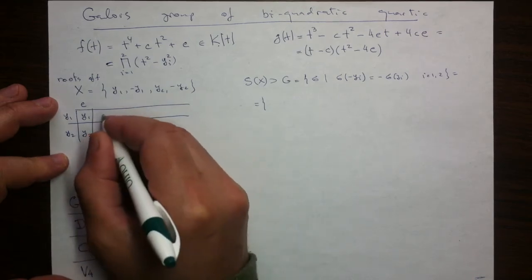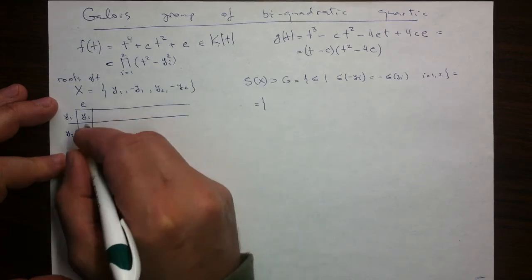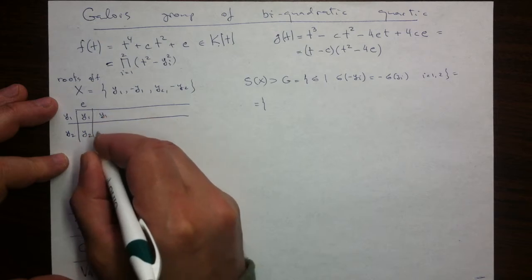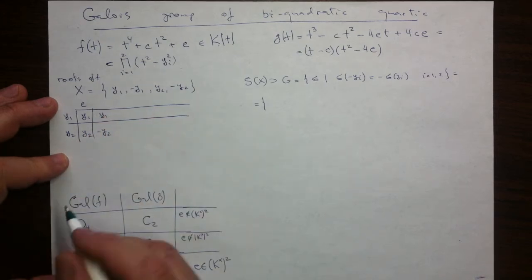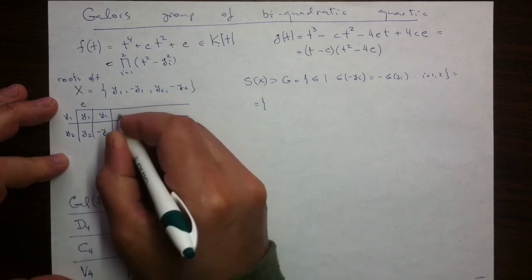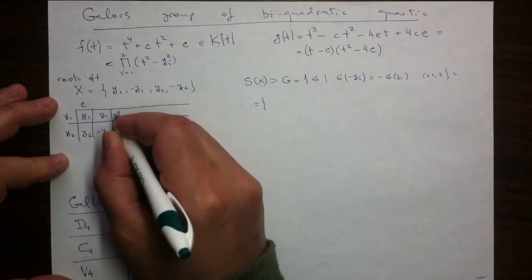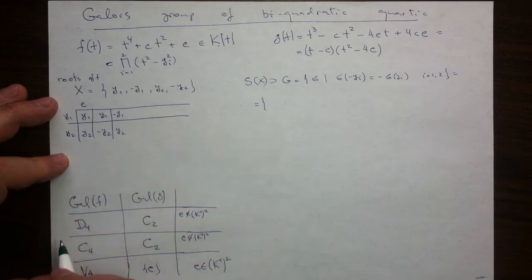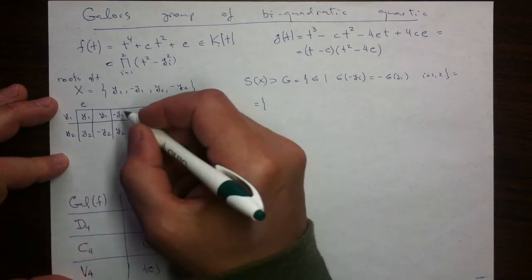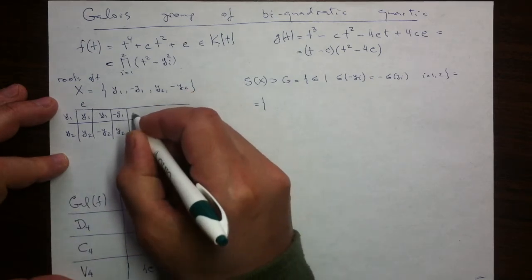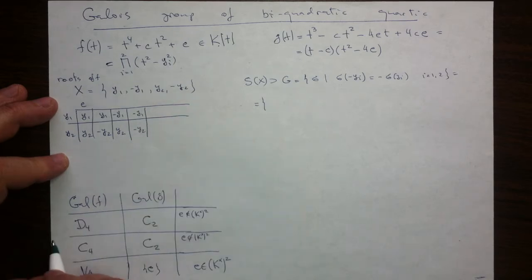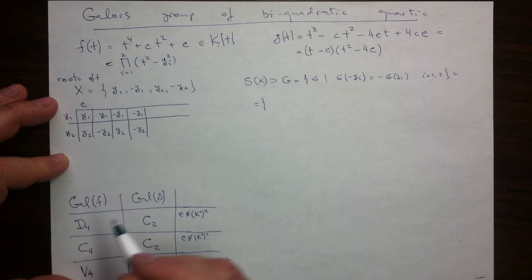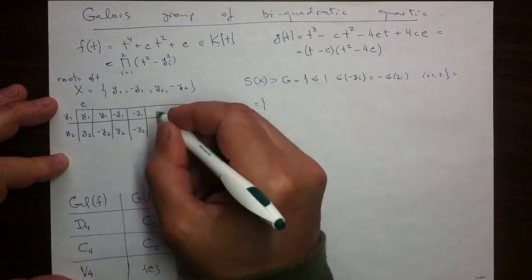What else could I do? Well, I can still fix y1 and then flip y2. And vice versa, I could flip y1 and fix y2. I could flip them both. I could still satisfy these conditions, right?